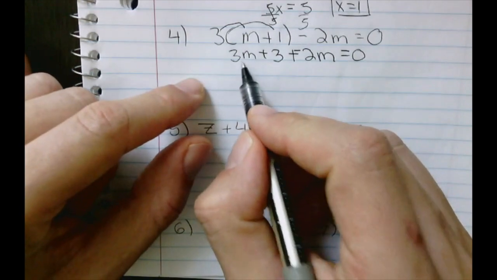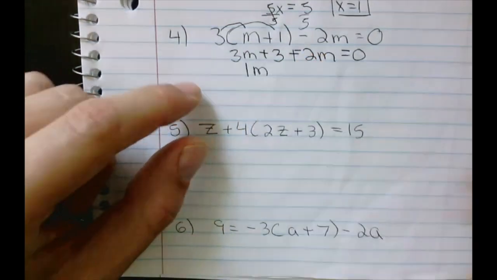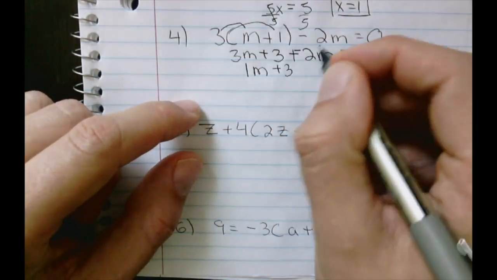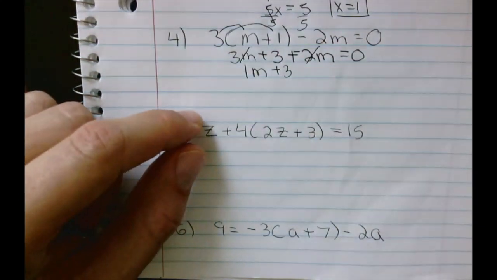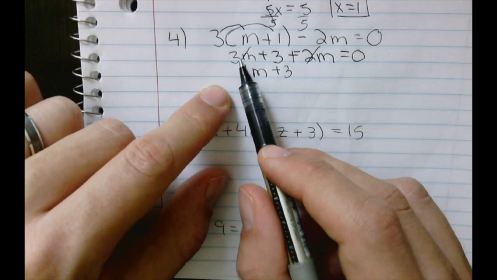Next, I have 3 plus a negative 2, and I'm left with 1m. I'll bring down my 3. Notice it's positive because the bigger number was 3.